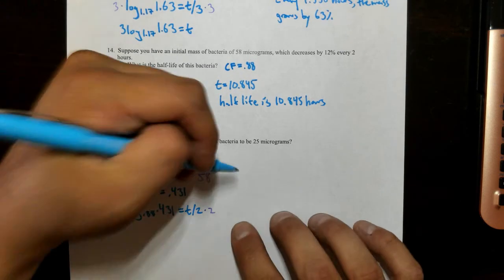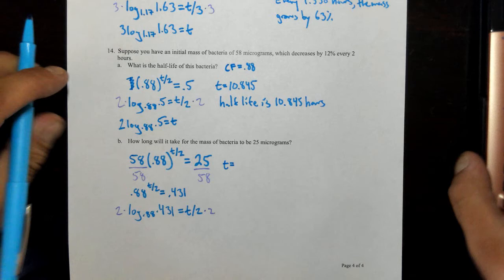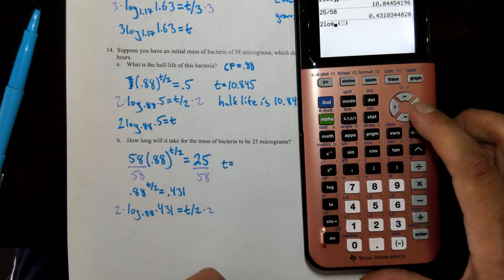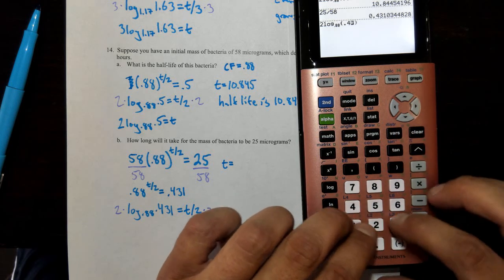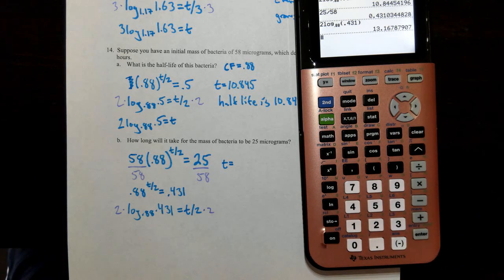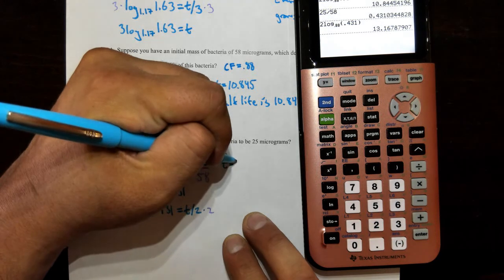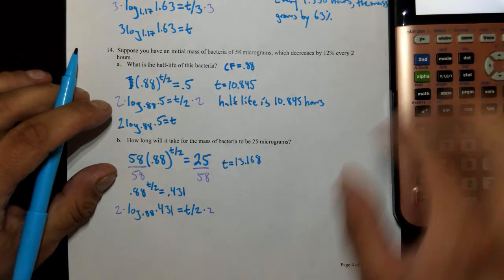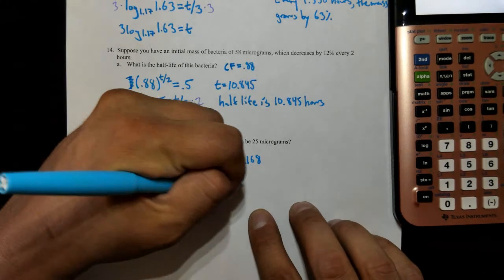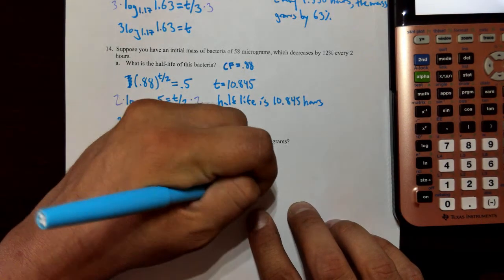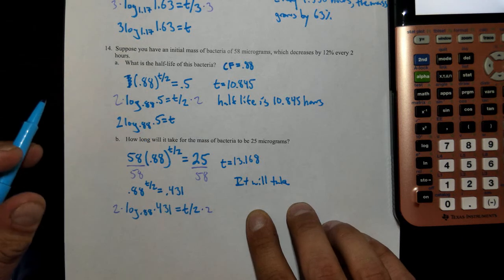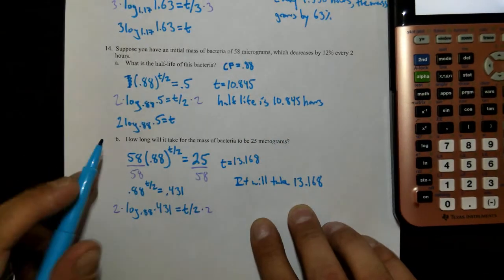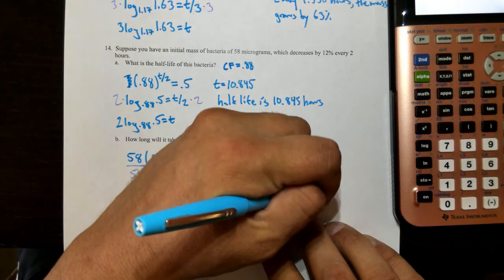So we have t is equal to, let's put this in the calculator. Let's see, so t is equal to 13.168. So how long will it take? It will take 13.168 hours.